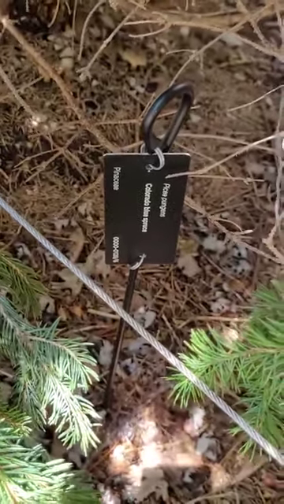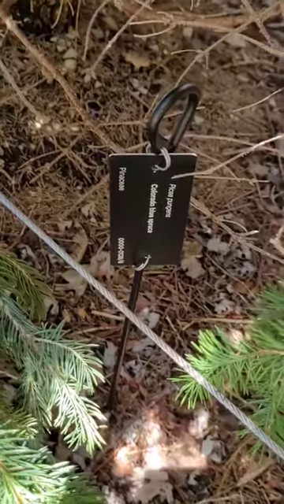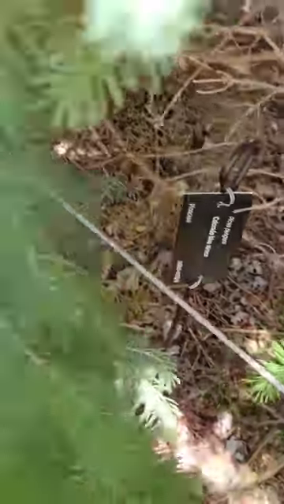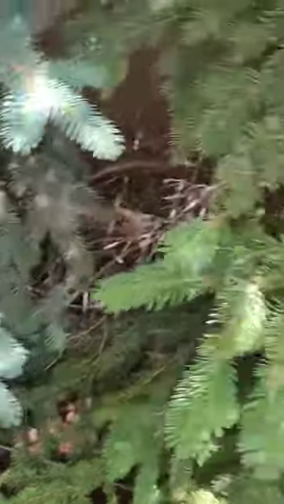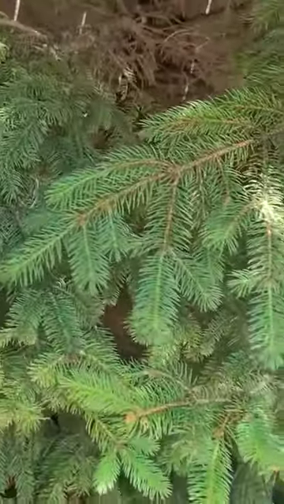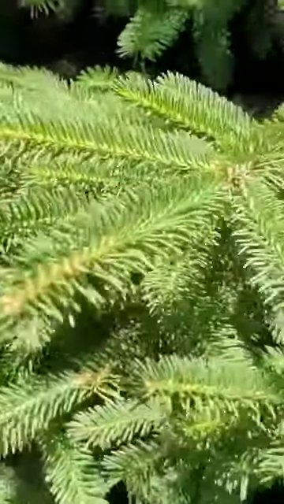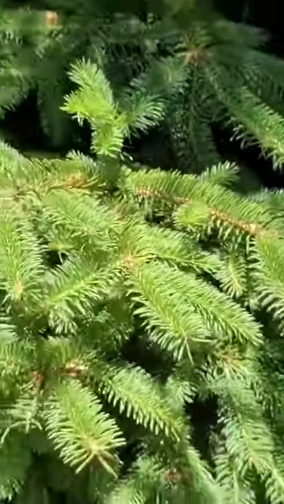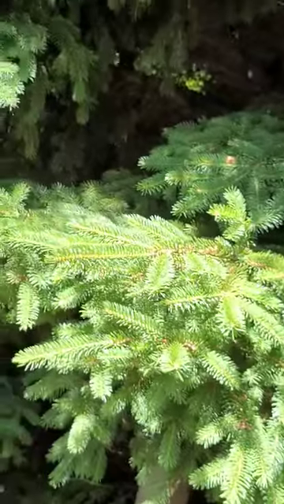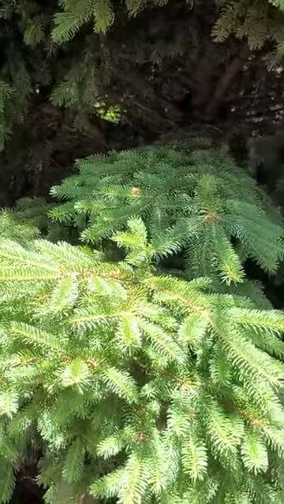So it is included in the family of pines, Pinaceae. So whether we talk of firs, whether we talk of spruce or pine, they fall in the category of conifers, the gymnosperms.